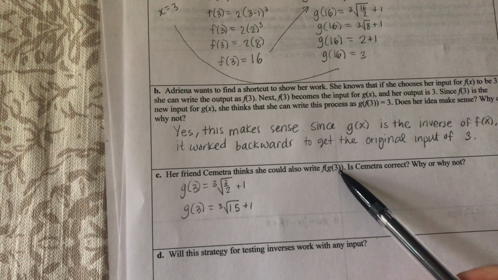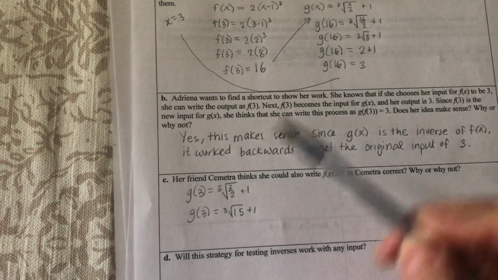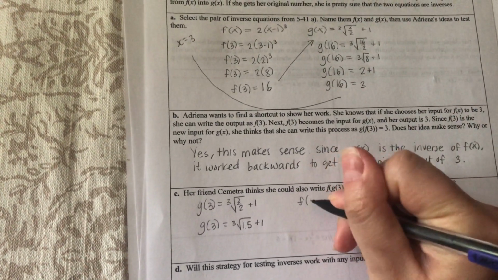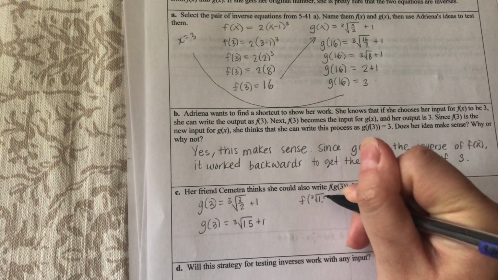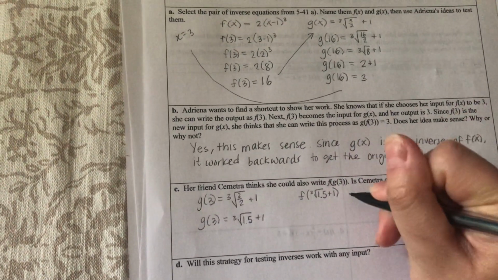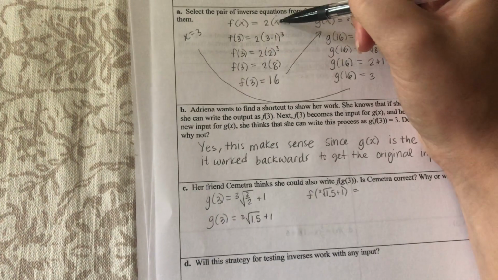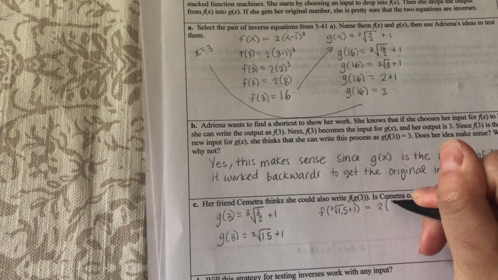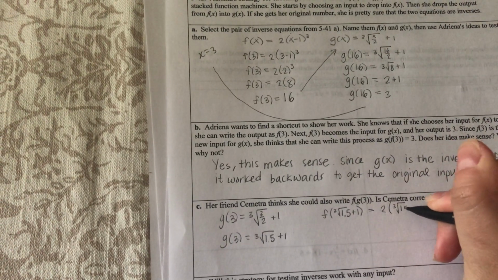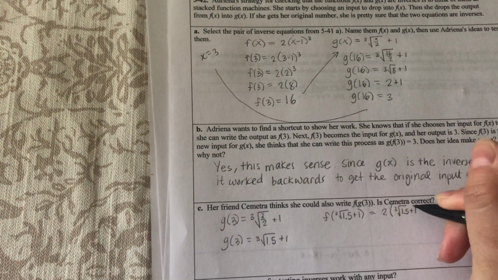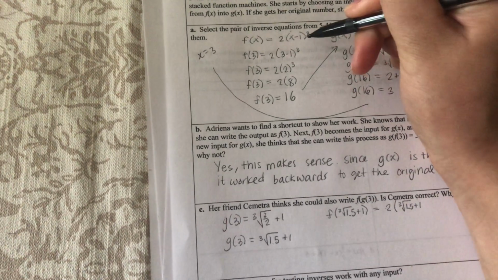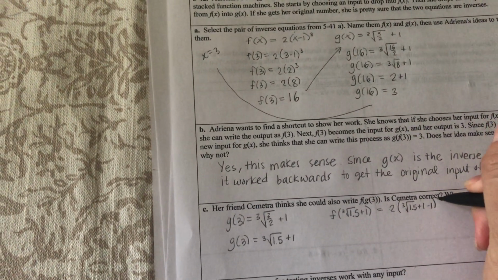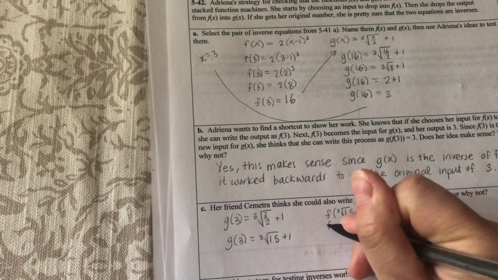Then she wants us to take that and plug it into f, just the reverse order of what we did. So f of cube root. I'm going to plug it in for x right here. Now I'm going to continue my minus 1 and my cubed. I'm going to see what happens.